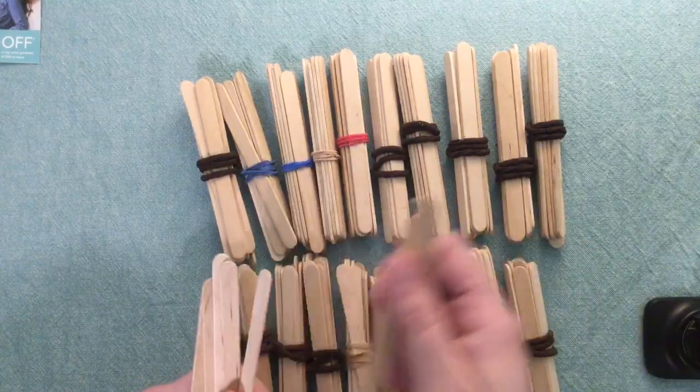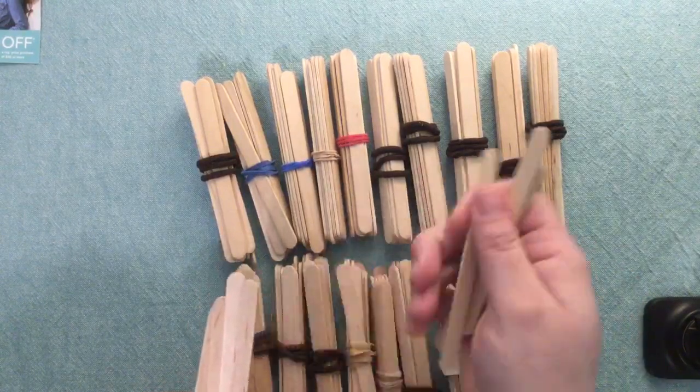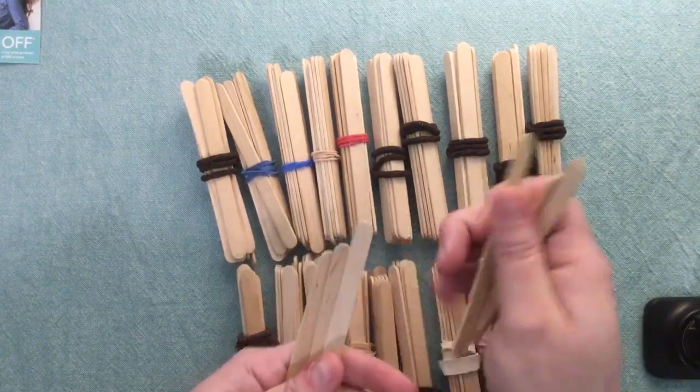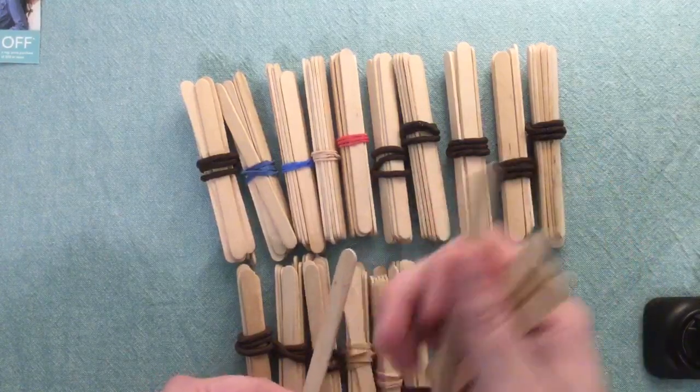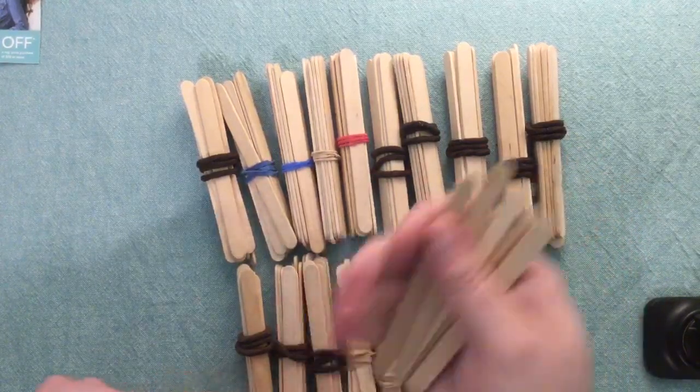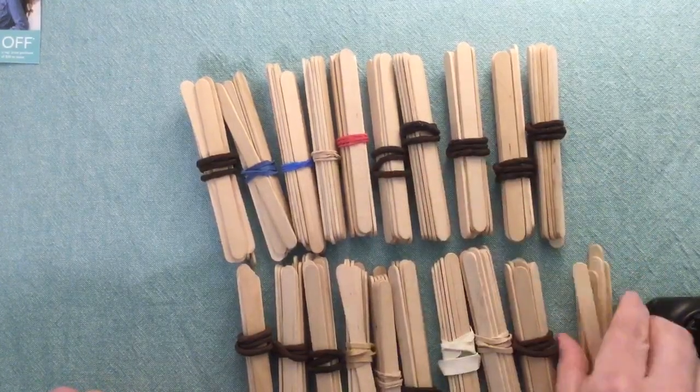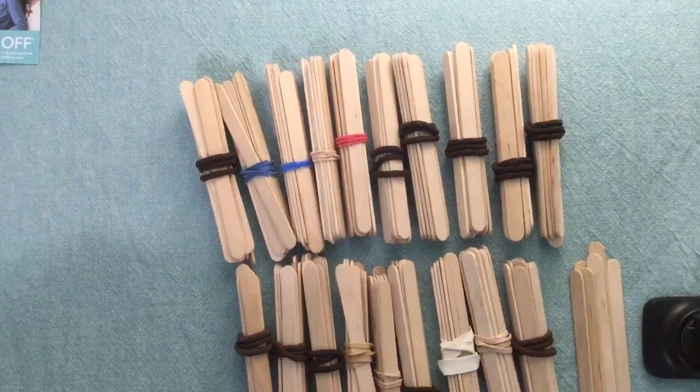191, 192, 193, 194, 195, 196, 197. So I have 197 popsicle sticks here.